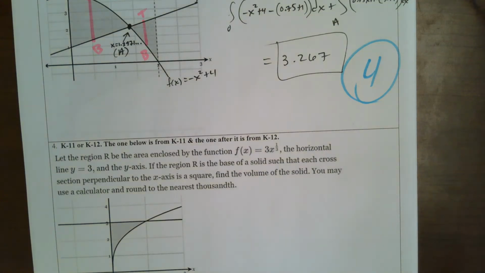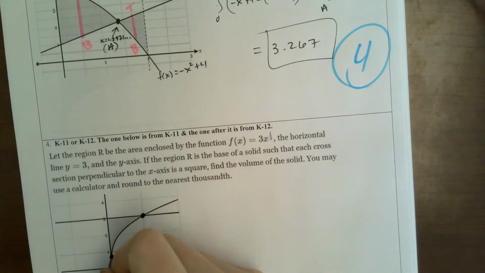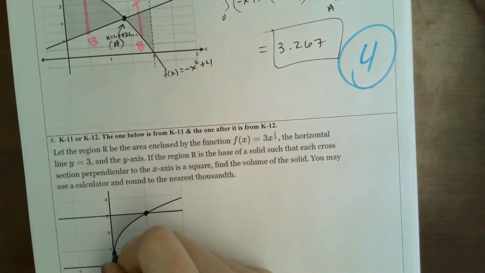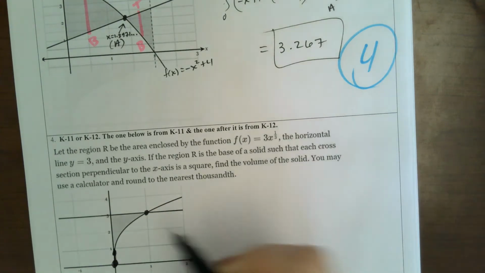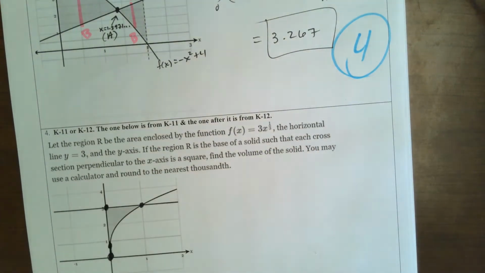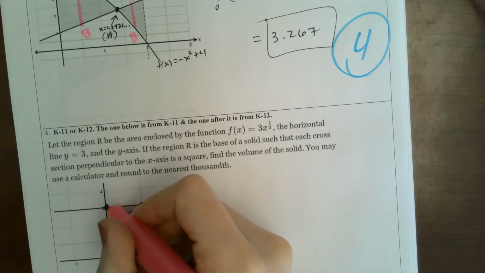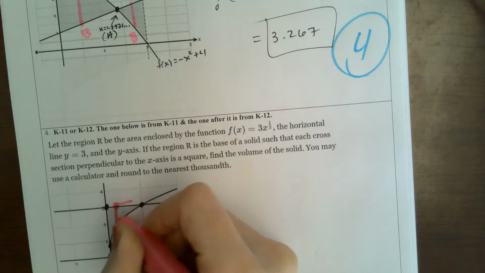Okay, so guys, all these intersection points are super clear. Oh no, I think this goes all the way to 0. Yeah, so 0 is actually where that is. All right, and so there are those intersection points. So perpendicular to the x-axis means that these slices, whose shapes are squares, are going to be slicing through like this.